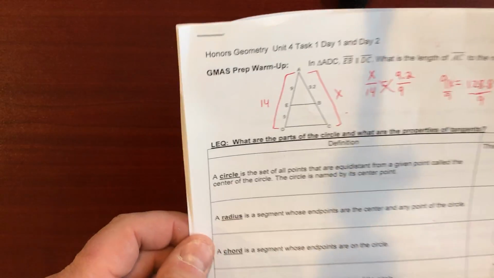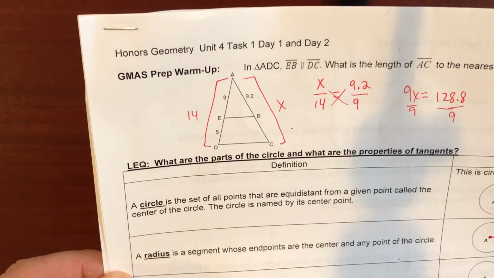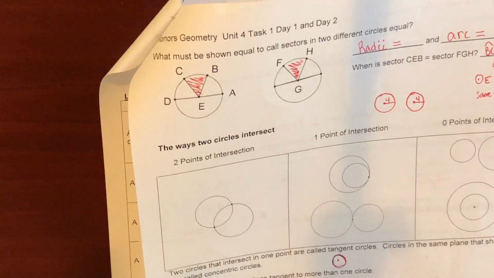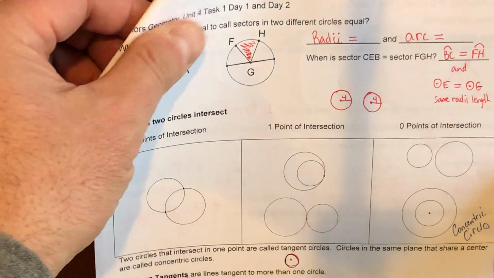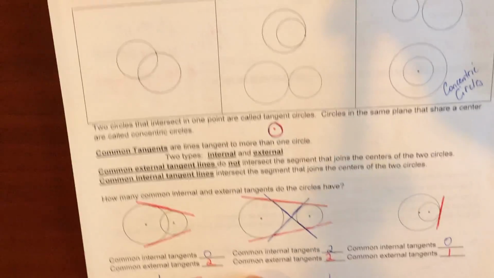All right, let's get to finishing up our notes from yesterday. So if you take this packet, Unit 4, Task 1, Day 1 and 2, we worked through all of the different definitions and the parts, and we got to this page here. I'm going to enlarge it so we can see this again. I got to this, what, third page, I think it is, and we started to learn about tangents.